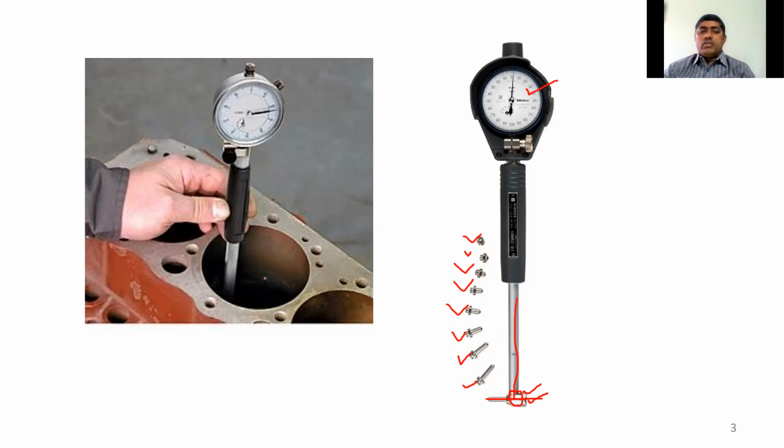This dial bore gauge can be used for measuring the diameters of bores of IC engine cylinders, and also for measuring the diameters of pipes.